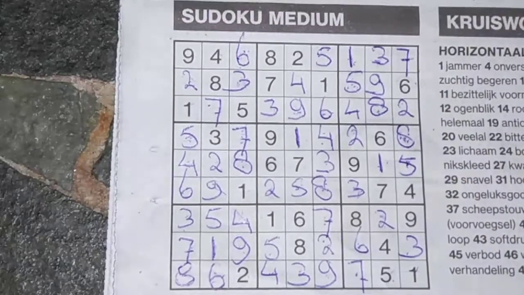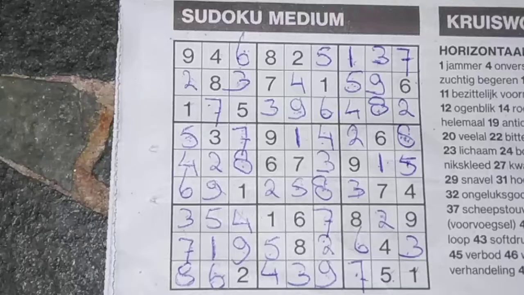We have finished this in 13 minutes. Alright, for a Sudoku Medium.